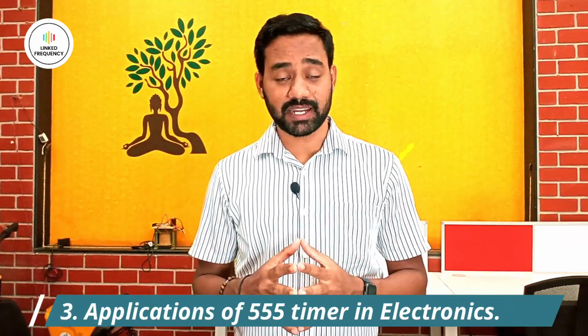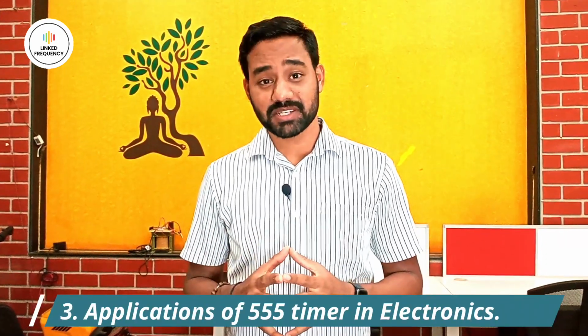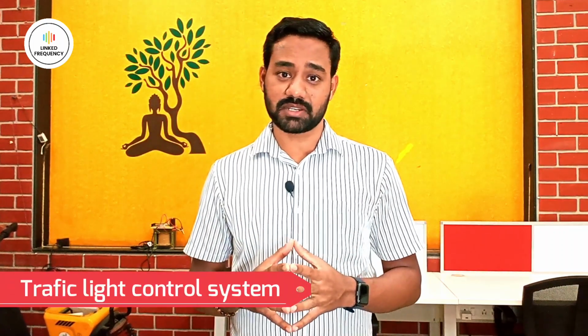Applications of 555 timer IC. As I already mentioned about this particular IC, it is very easy to build a circuit around it. That's why there are numerous applications of 555 timer IC in the whole electronic industry or maybe in digital electronics. Right now, I'll consider 4 to 5 applications and explain them for your understanding. First one is traffic light control system.